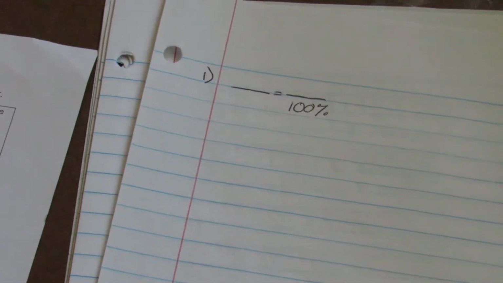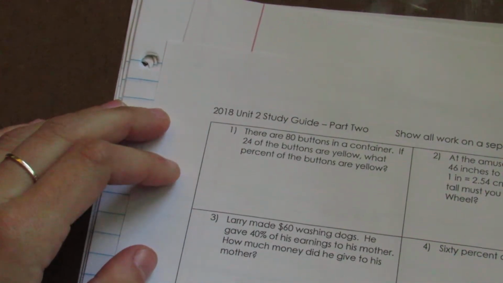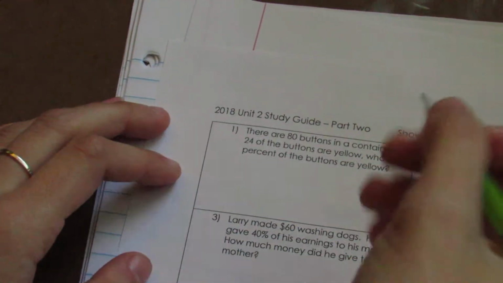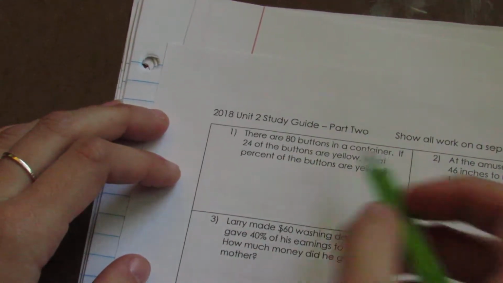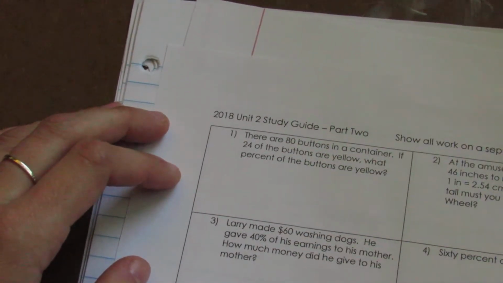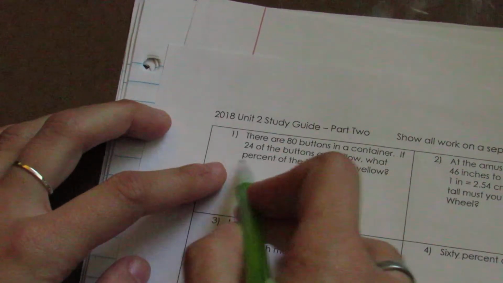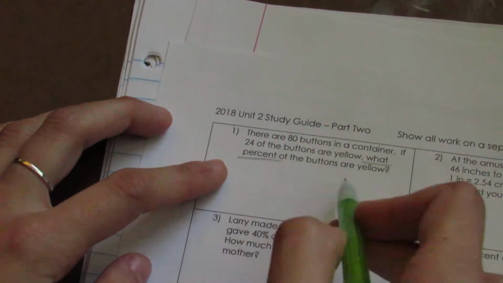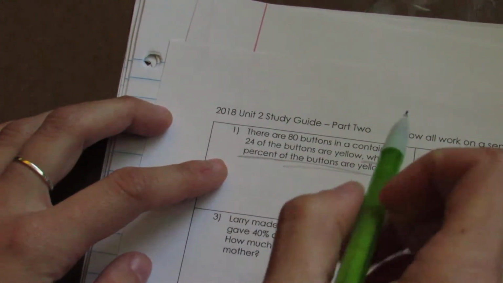So now let's reread it. It says there are 80 buttons in a container. If 24 of the buttons are yellow, what percent of the buttons are yellow? Now I'm going to use a pencil for this because I want to show you guys, whenever you read these kind of problems, I want you to go ahead and circle, underline, what have you, to show that percent is what we're solving for. Because it asks what percent of the buttons are yellow. So I'm looking for the yellow buttons.